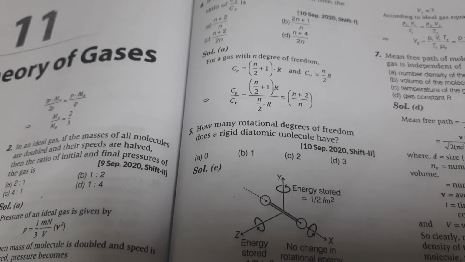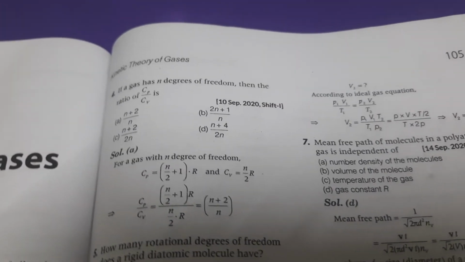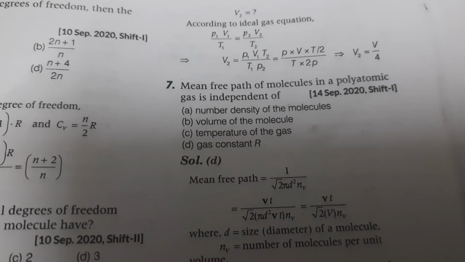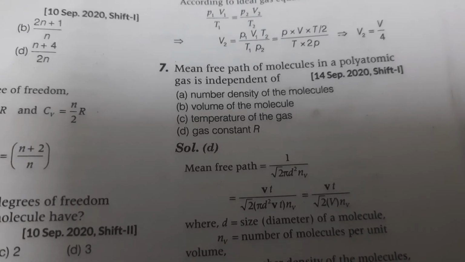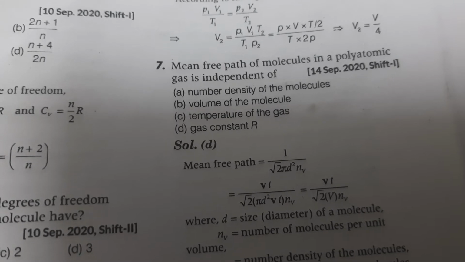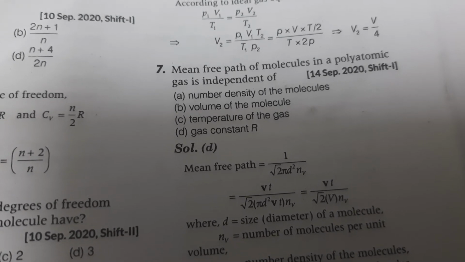Question number 7. This is the formula and concept question only. Look here. The question is: the mean free path of molecules in a polyatomic gas is independent of. Look here, mean free path. What is the formula? 1 by under root 2 pi into d square into n.